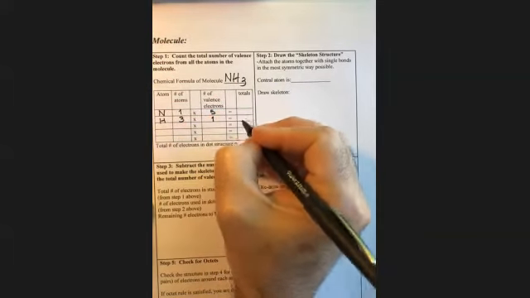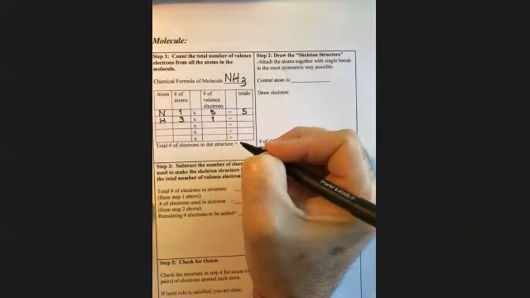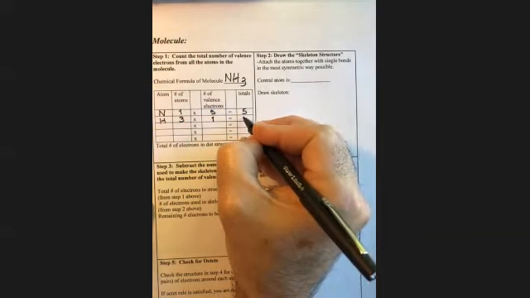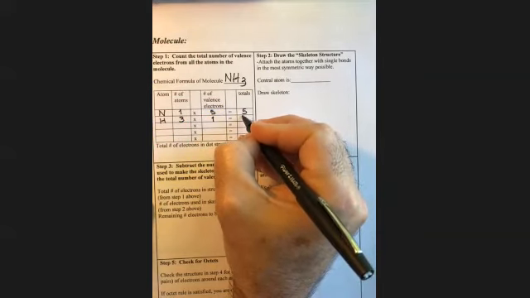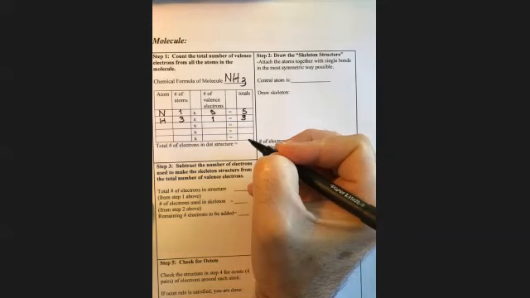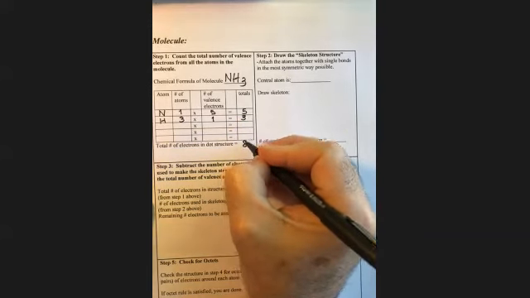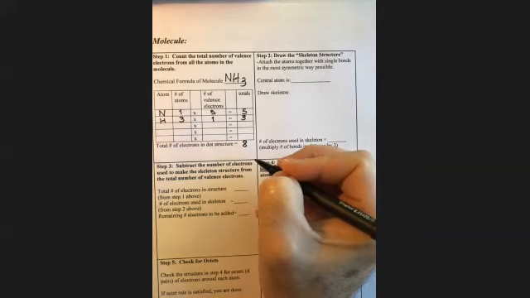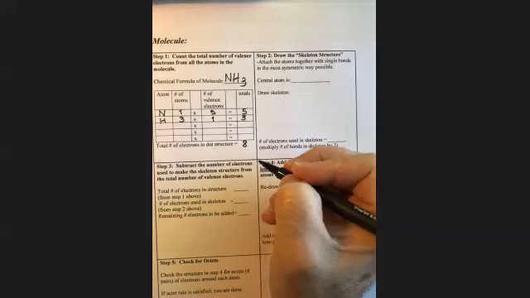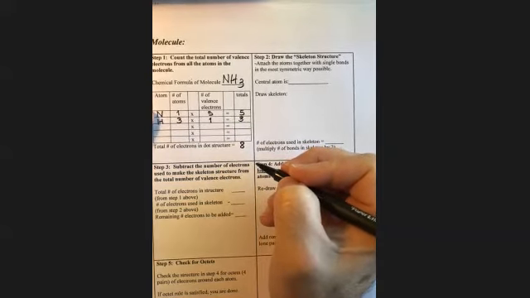So you multiply that out, you get 5 total electrons coming from nitrogen and 3 valence electrons coming from hydrogen for a total of 8 valence electrons. That is all that you do for this box. All you're trying to do is calculate the number of electrons that will be present in the structure.